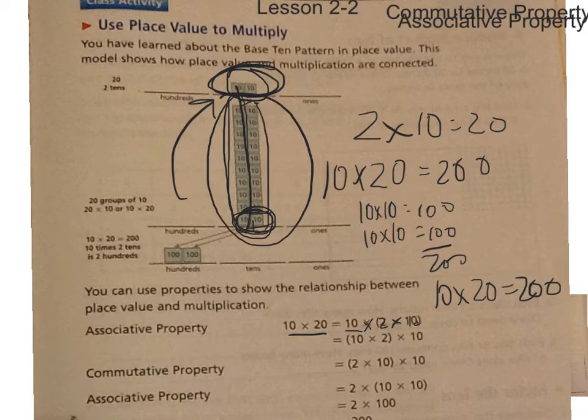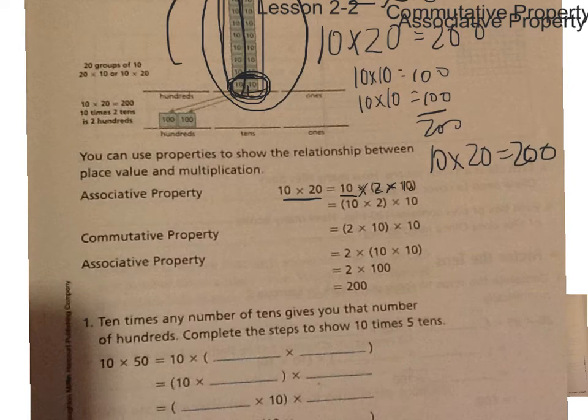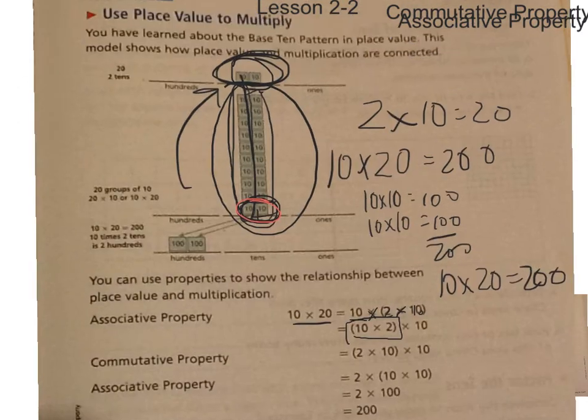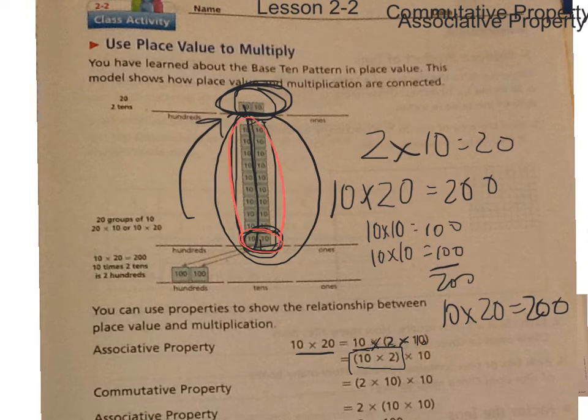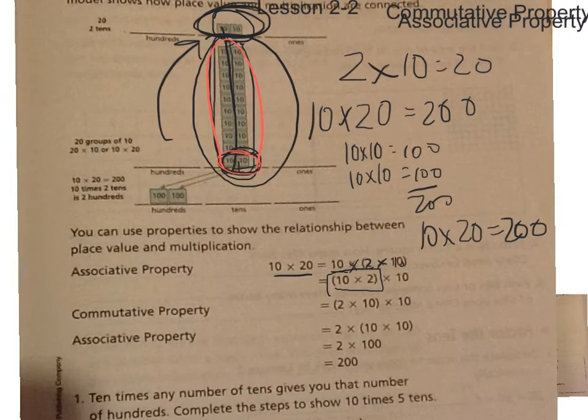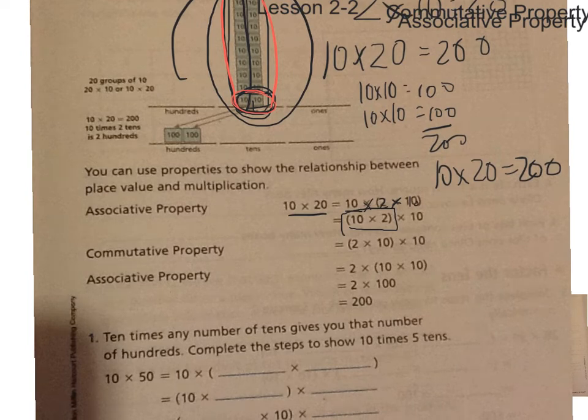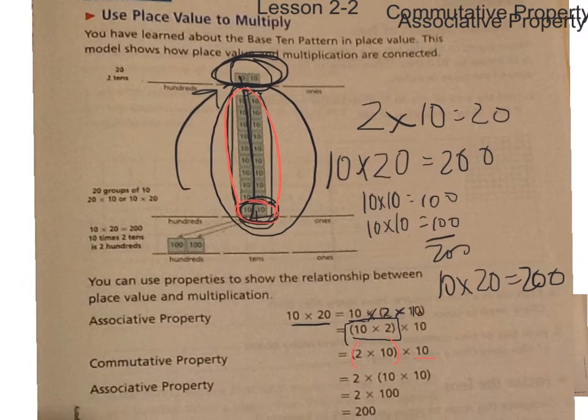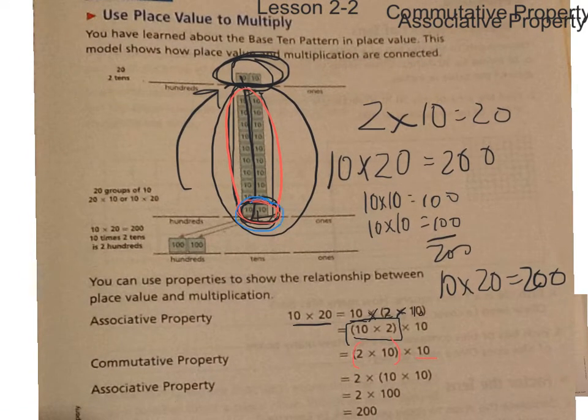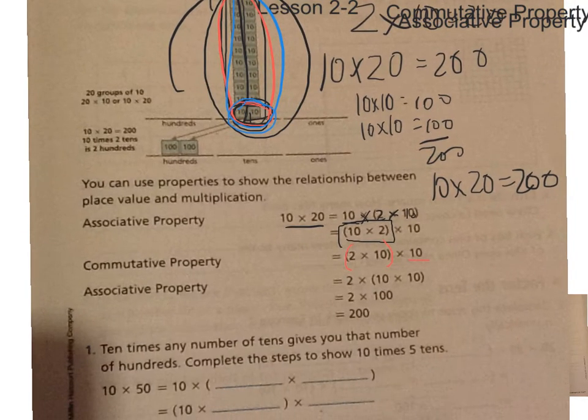So another way you could look at it is 10 times 2 times 10, because that's really what it is. Once again, I'll change it to a different color. 10 times 2, and then you have times 10. You have them all in there, kind of like an array that we talked about yesterday. The commutative property is very similar. You could just say 2 times 10 and then times 10. Very similar to what I just showed you, that would be the same number of 200.